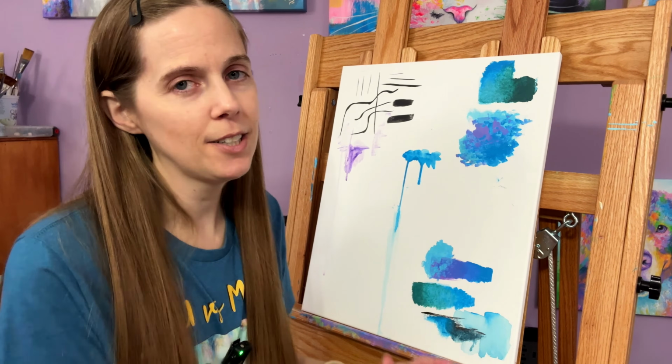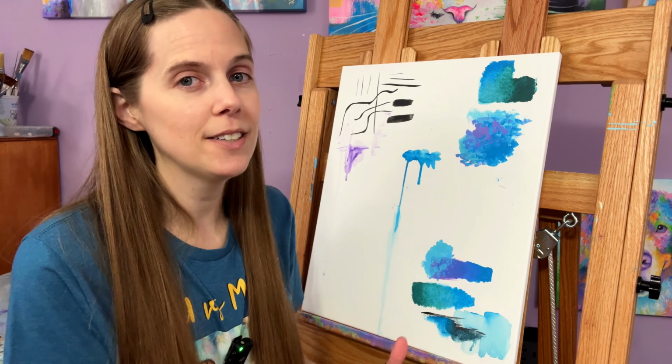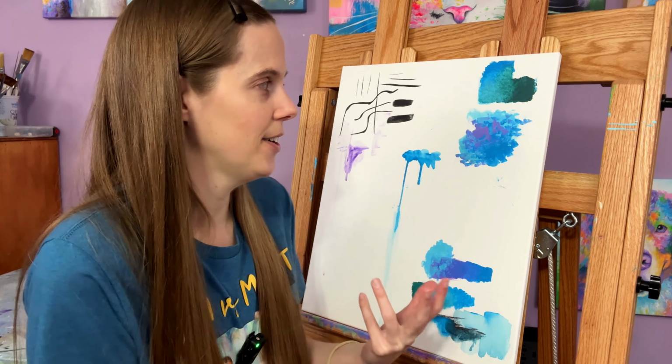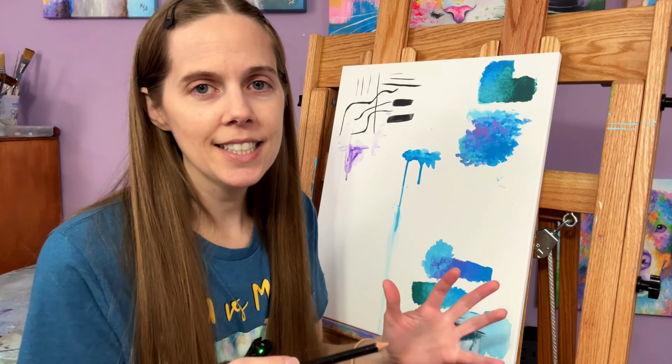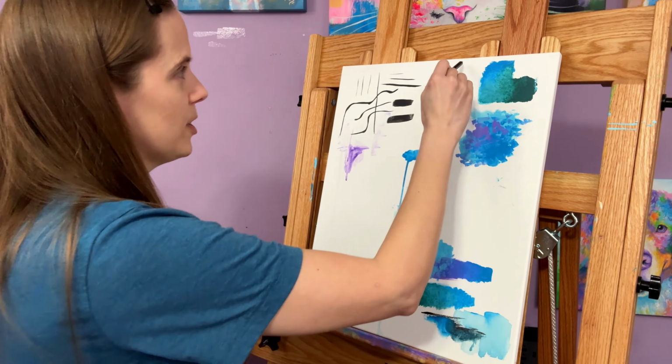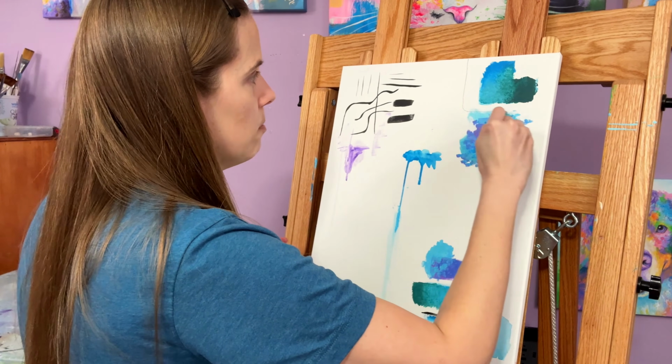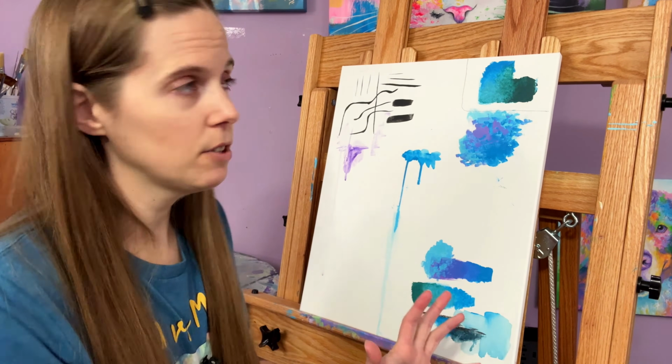I wouldn't suggest necessarily drawing your compositional layout on there. It's better to just have the idea in your head, I think, so that way you don't have to cover up the pencil marks. But the thing is that I'm trying to show you this in the tutorial, so we're going to just make some marks here. This is called a cruciform layout.